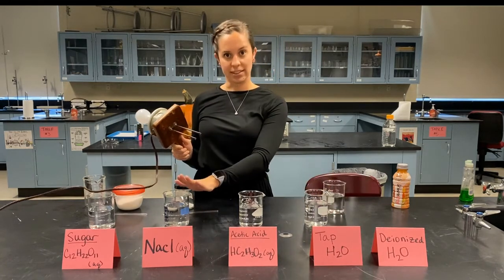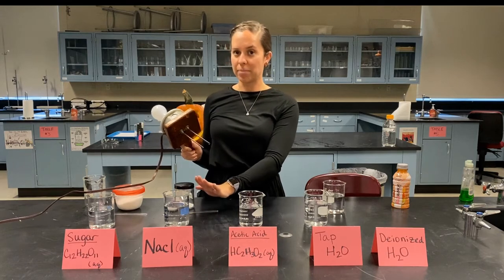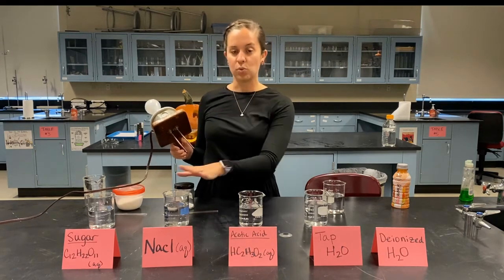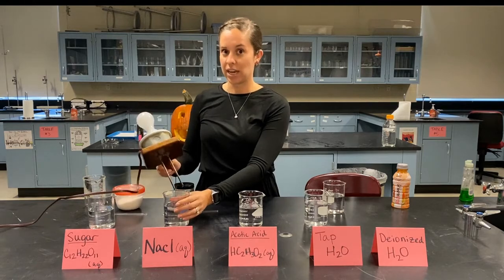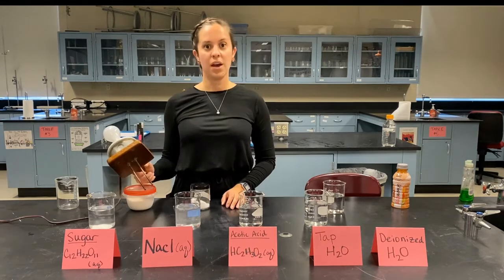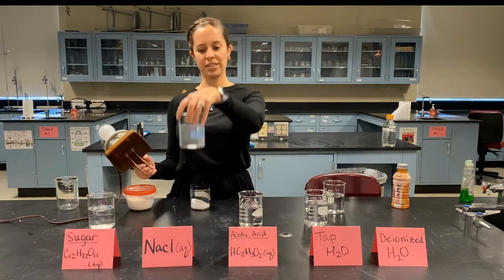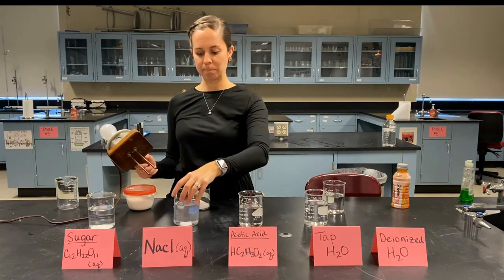Okay, now let's test salt. Salt is an ionic compound, which means it will fully dissociate into a metal and non-metal, and we would expect this to be a strong electrolyte. Okay, so I took my salt and I dissolved that in water to give me a salt solution. You can still see some of it in the bottom of the beaker maybe.